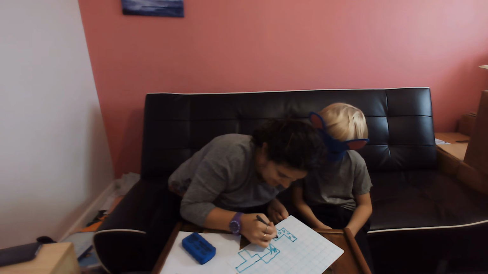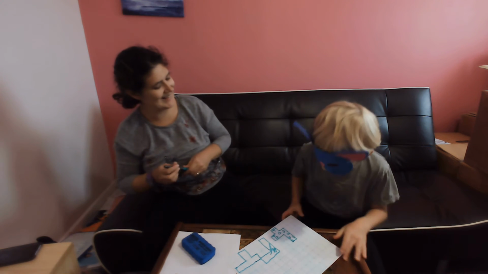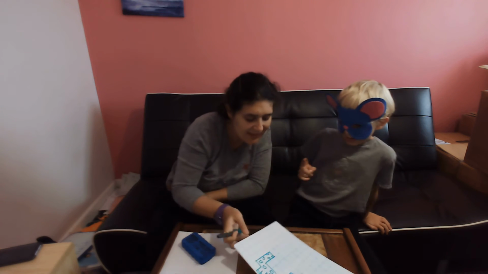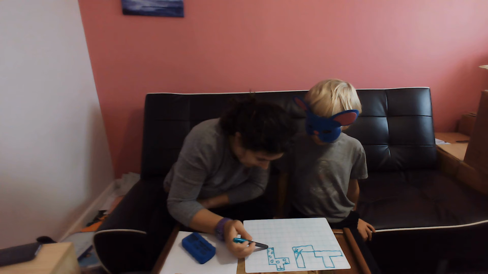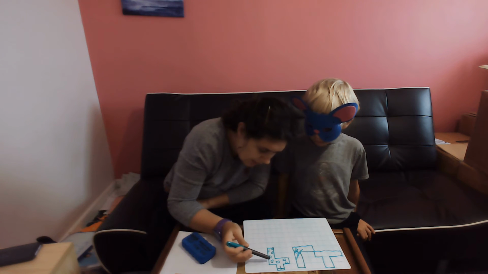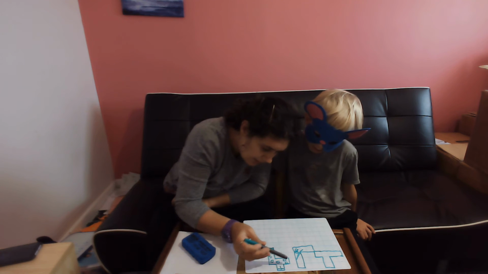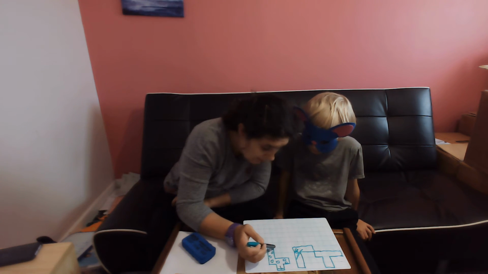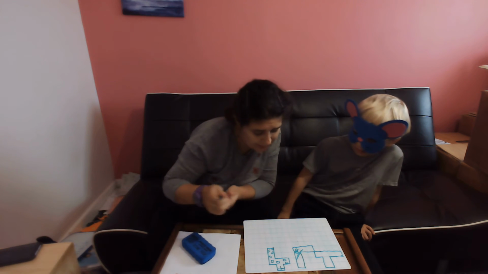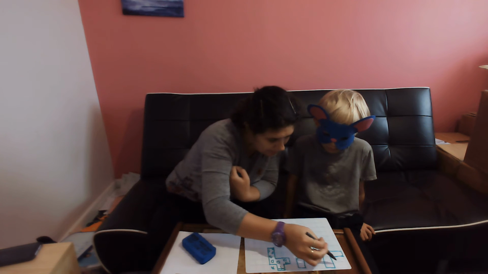Wait a minute. I've got a good idea. Right, now, that's 6 squares. Let's count the perimeter of the giraffe shape. Ready? 1, 2, 3, 4, 5, 6, 7, 8, 9, 10, 11, 12, 13, 14. It's another 14. So that means we've got a 14 here and a 14 here. And this was a 15.